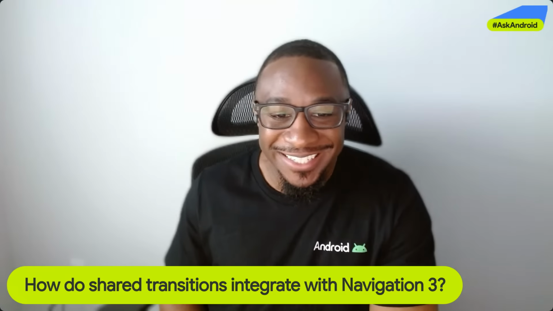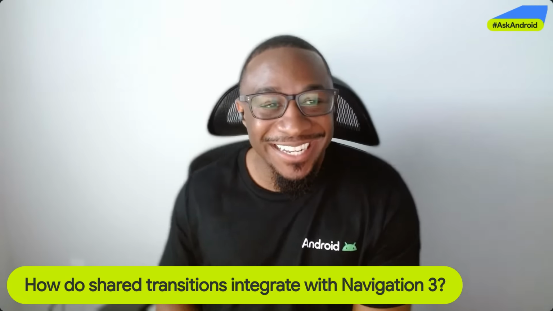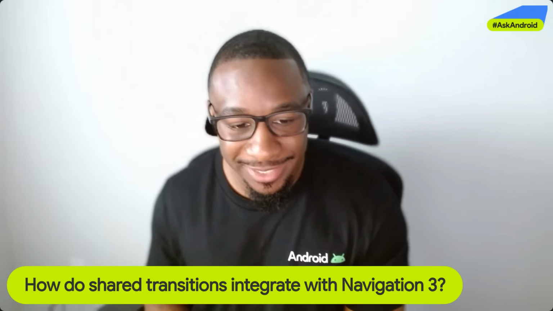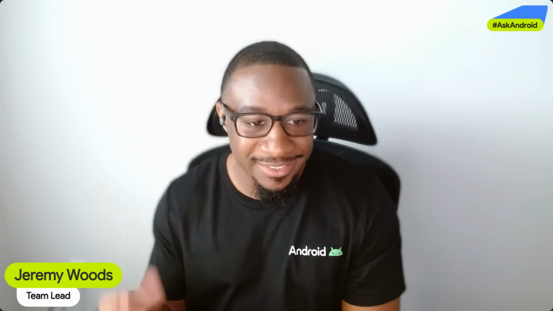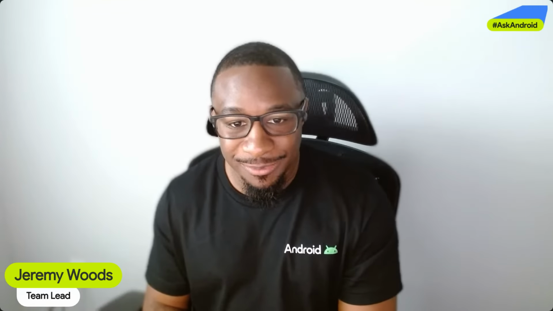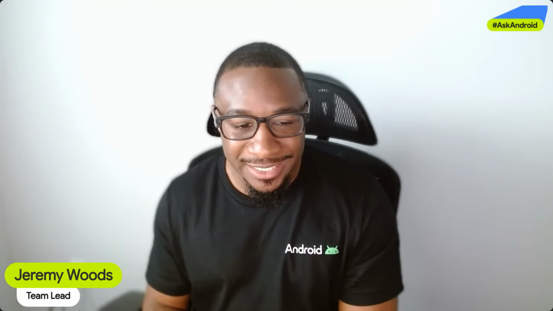Yeah, the same way you do your transitions without Nav3. Nothing in Nav3 changes what you do in Compose naturally, right? So the actual implementation is you would wrap your nav display in a shared transition layout, and then you would add the modifier to the content in the entries that you actually want to be there, and all of that works fine. You have all the scopes that you need, the entries provide the animated content scope that you need, and all that just works. If you're having issues, I think we do have some examples and recipes to show you that.